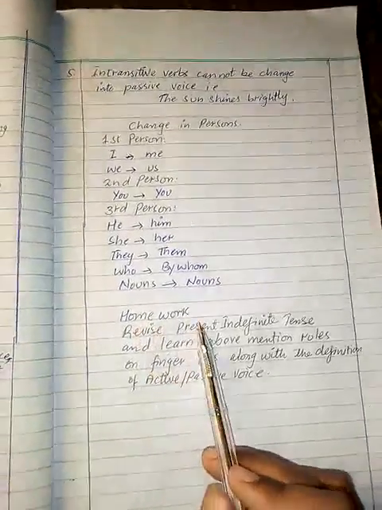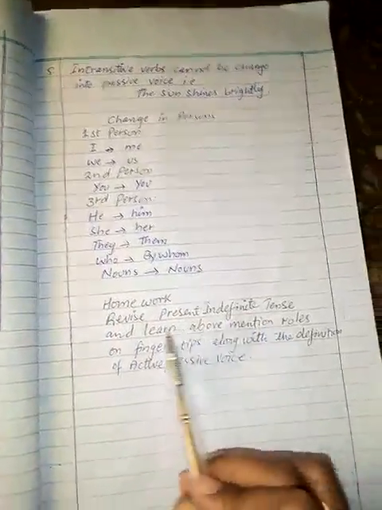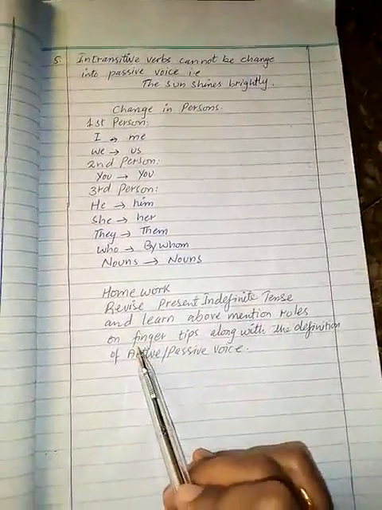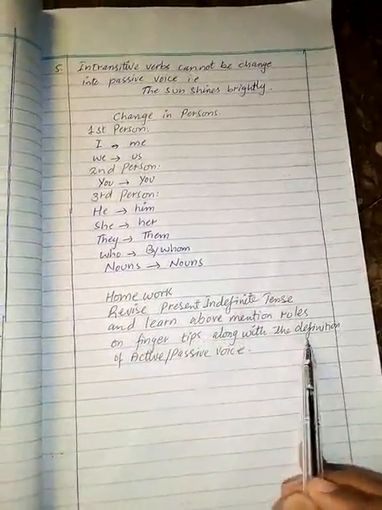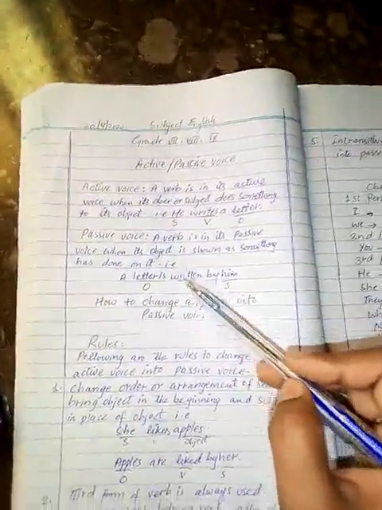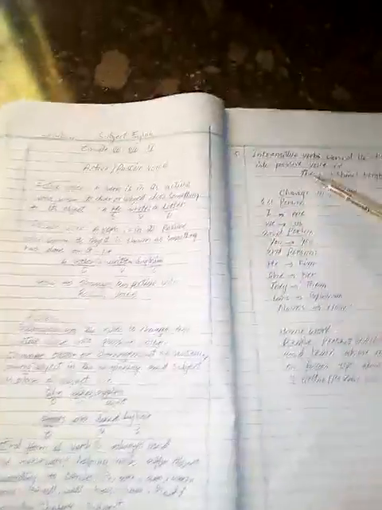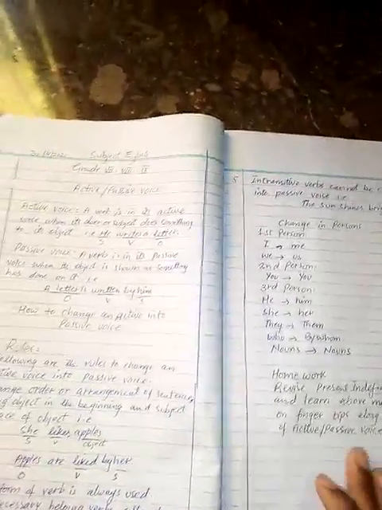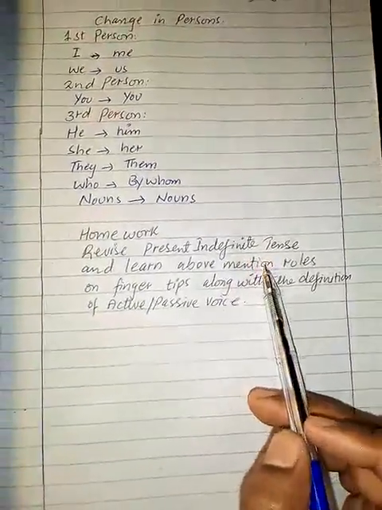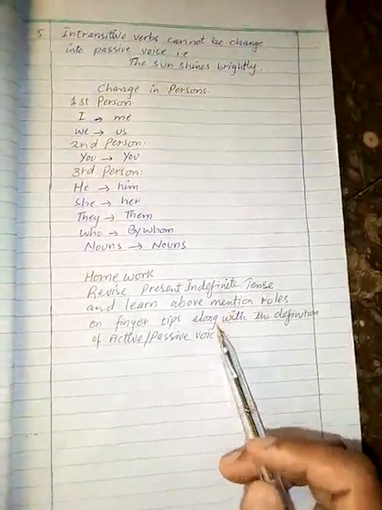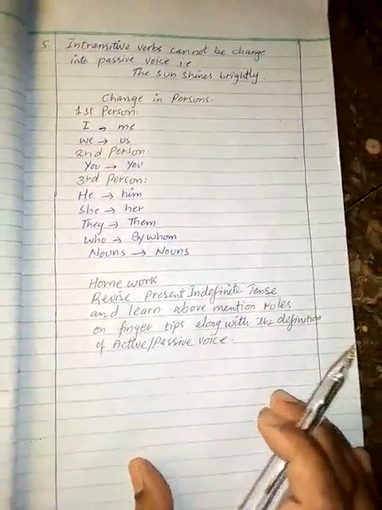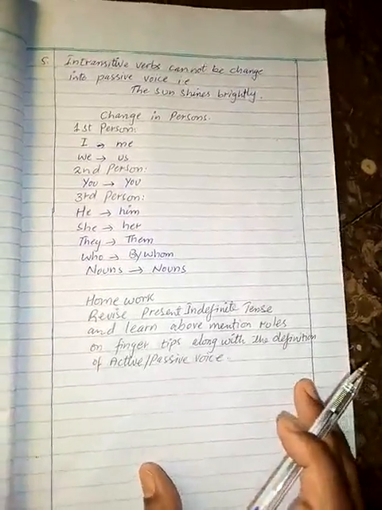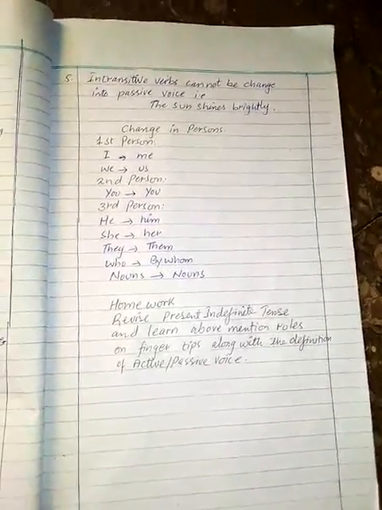So your homework is to revise present indefinite tense and learn the above-mentioned rules on your fingertips along with the definition of active-passive voice. You have to learn the definition: what is active voice, what is passive voice, what are the rules to change active into passive voice, how we change persons. And you have to revise present indefinite tense along with the rules because our next day topic will be how we change present indefinite and present continuous into passive voice. ठीक है.